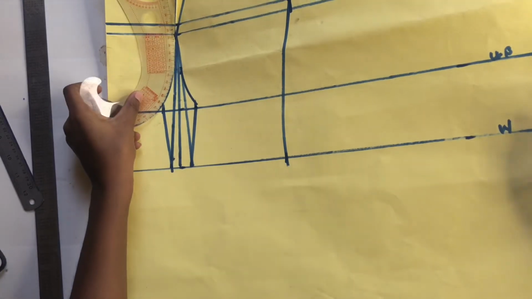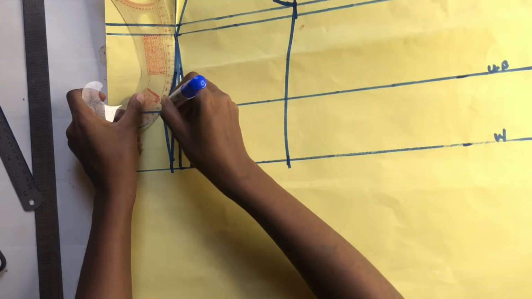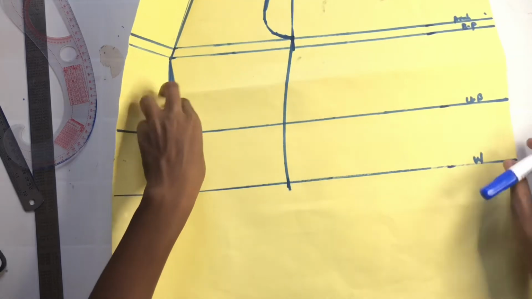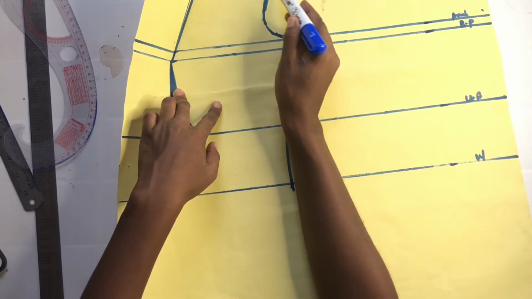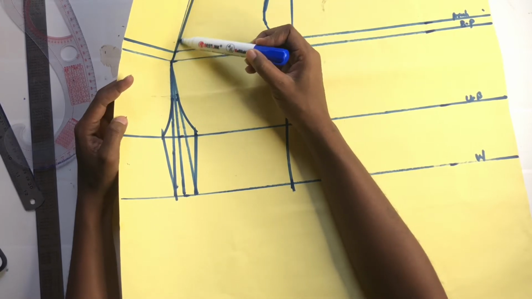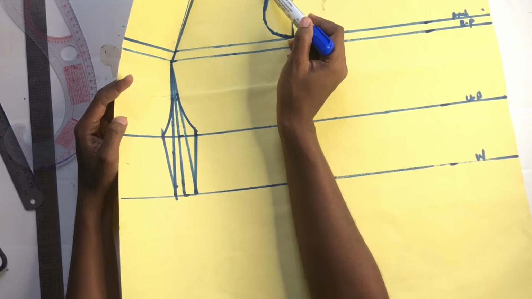So when I'm done doing that, I'll go ahead and make my princess seam. This is just a basic princess seam. From that line that is divided in 2, you just go ahead and connect a line there.